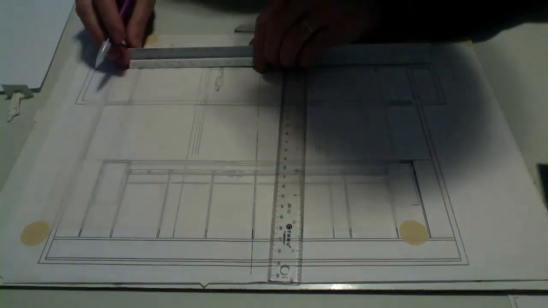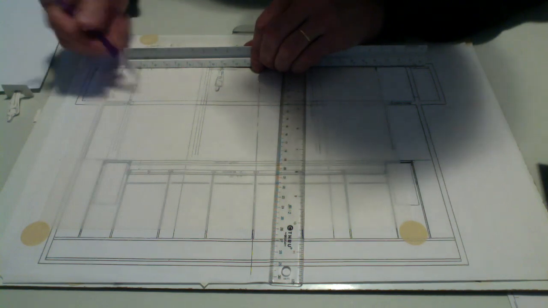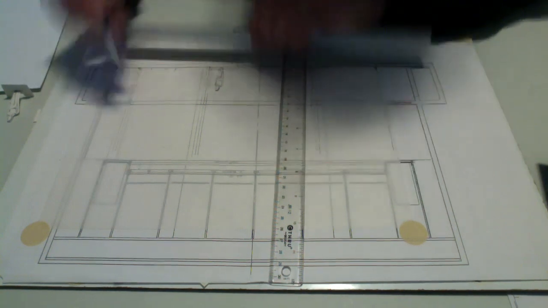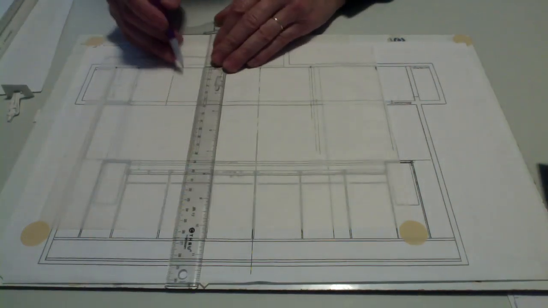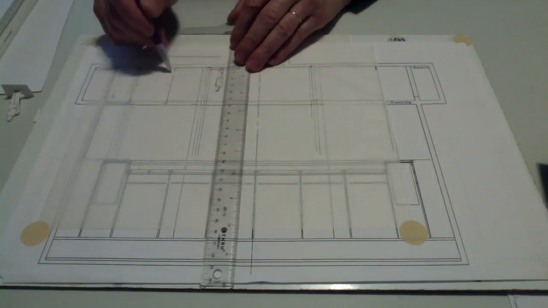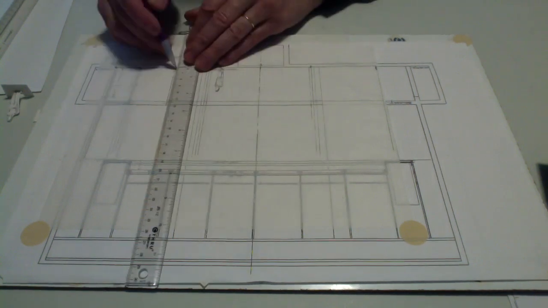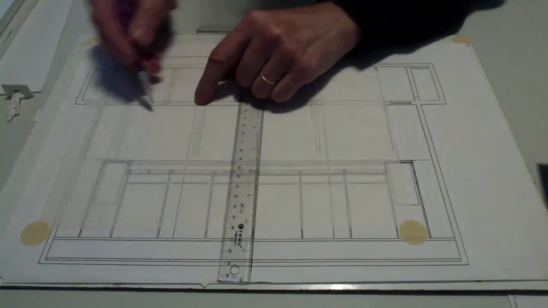So I have taken my scale rule. Sorry, I'm doing things so you can't see them. I'll try spinning it around. Here's my 12 feet. I got this at center, and then I've got me a door that opens here down below, right? So I'm going to have some kind of central element there as these doors open.